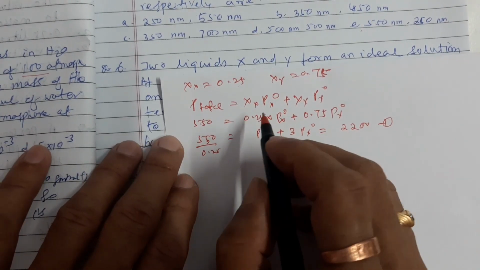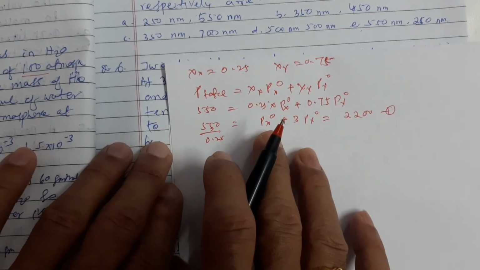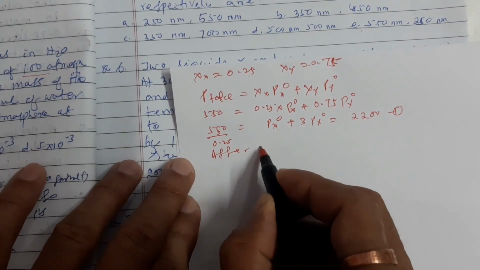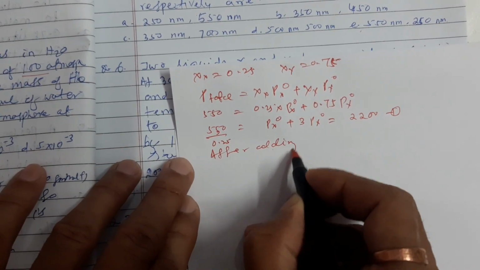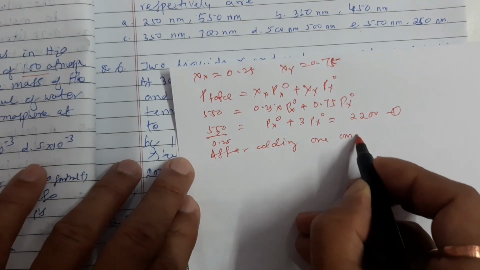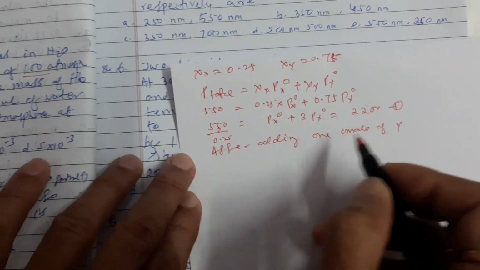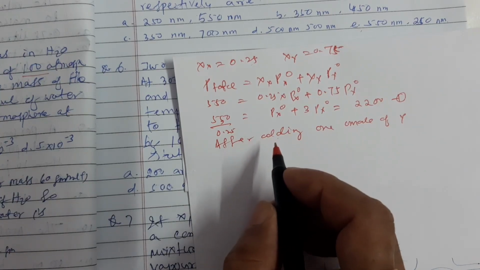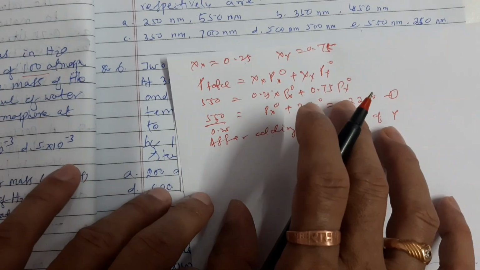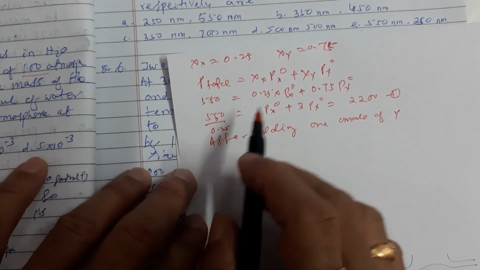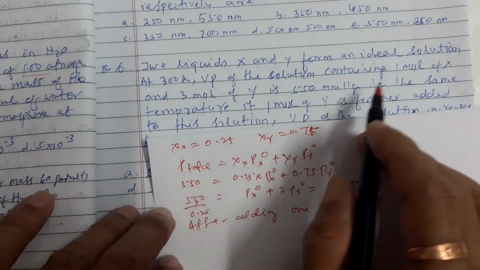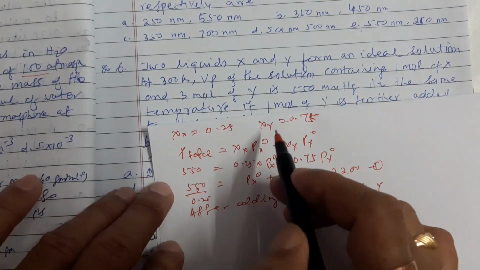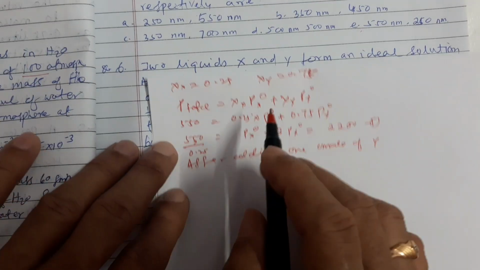After adding 1 mole of Y, what will happen? 1 mole and 3 mole, you are getting 4 in total. After adding Y again, it will be 5.